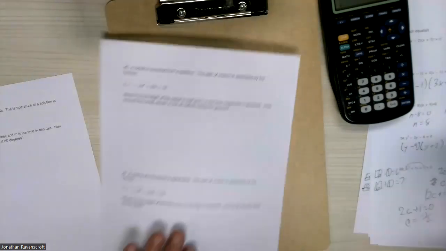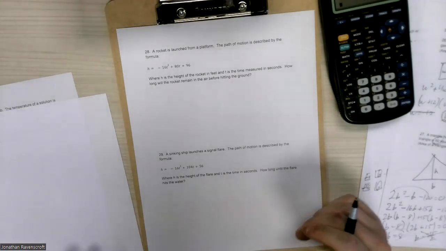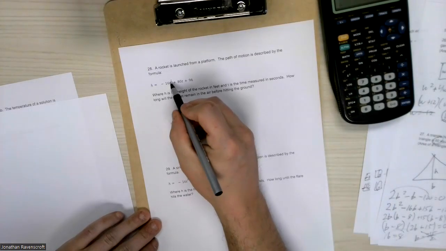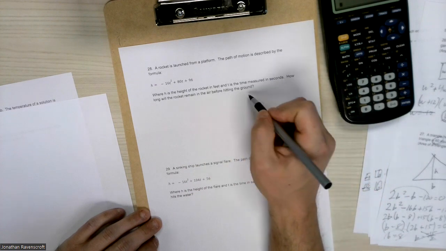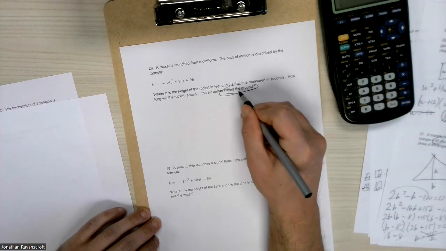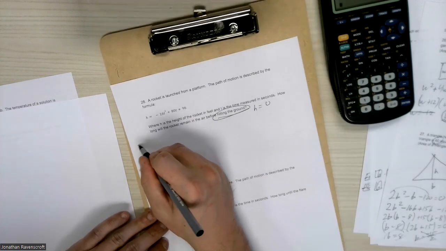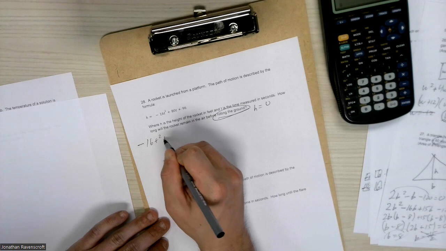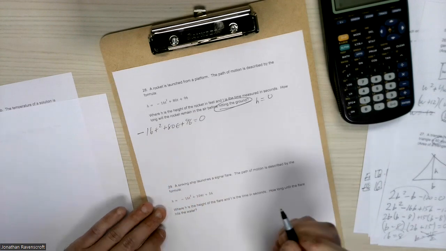Now the next word problem is dealing with projectile motion, but it's just something we'll do a little bit of in this class. Here's the path of motion, h, t's in seconds. How long will the rocket remain in the air before hitting the ground? Sure. All we need to know is that if it's on the ground, the height is 0. So we're going to solve negative 16t squared plus 80t plus 96 equals 0.